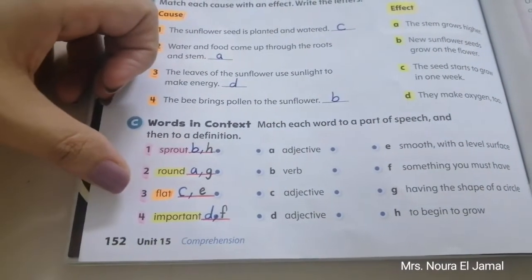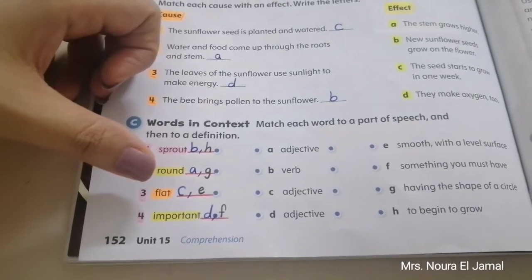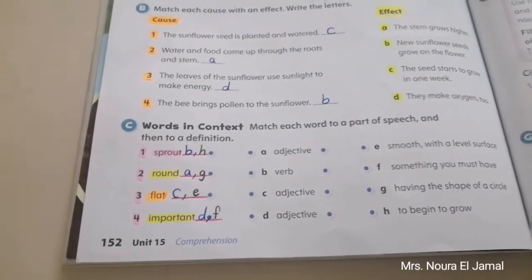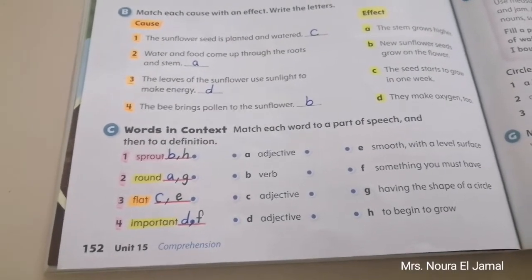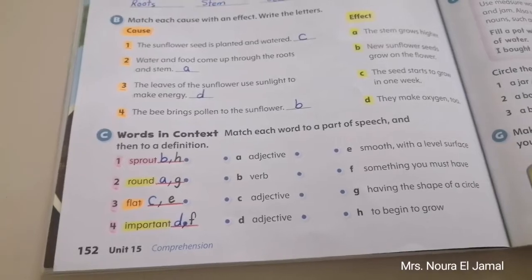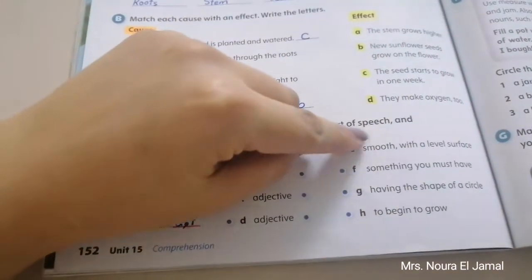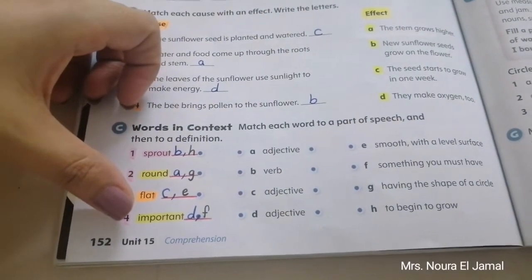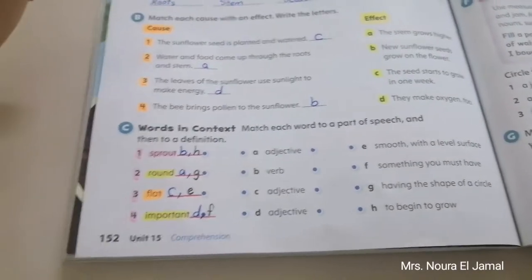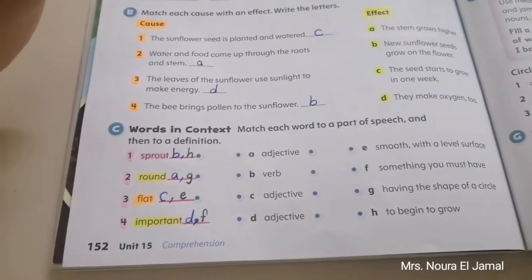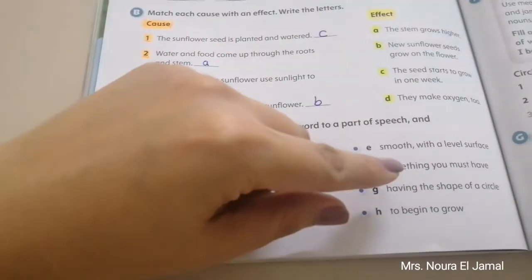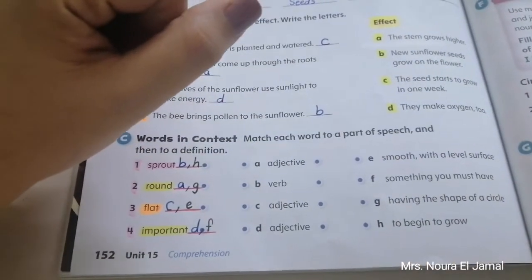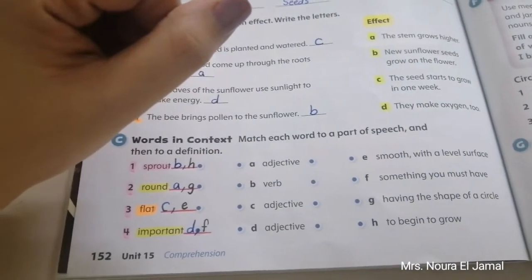Then number 3, flat. Flat is an adjective or verb? An adjective also, and it describes a shape. What is the meaning of flat? Flat means smooth with a level surface. Number 4, important. Important is an adjective also. What's the meaning of important? Important means something you must have. So now we understand the meaning of the words also.